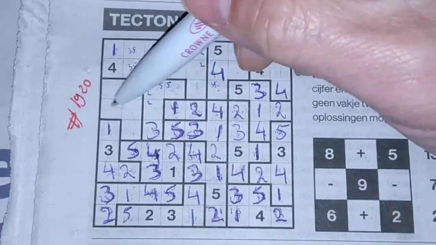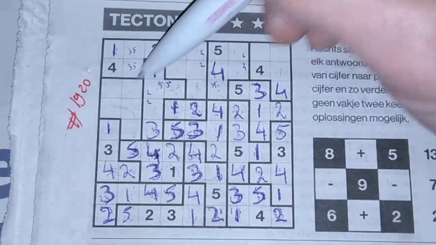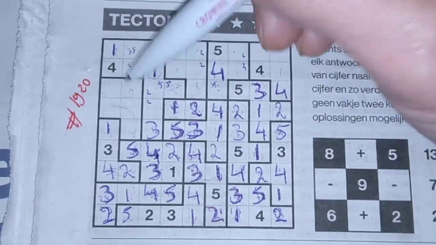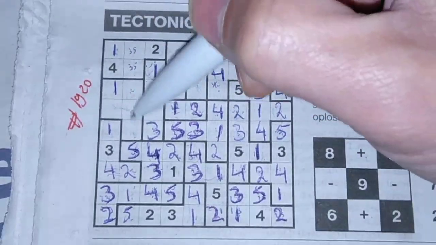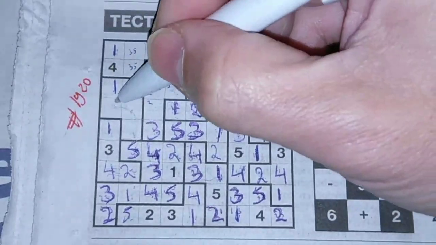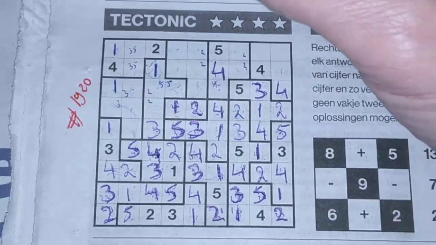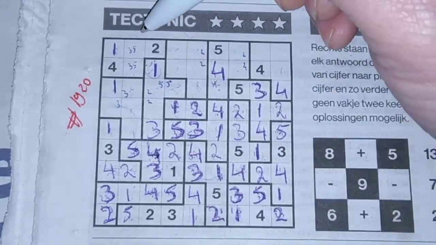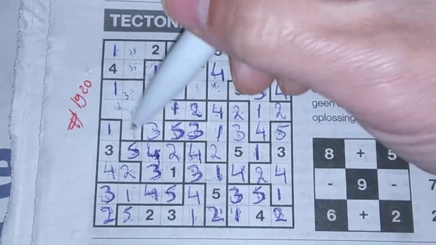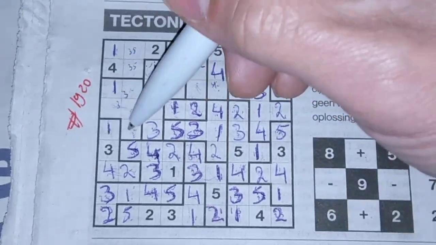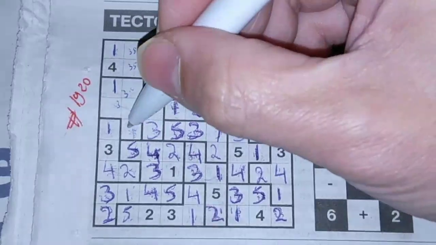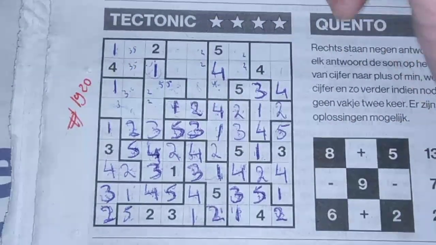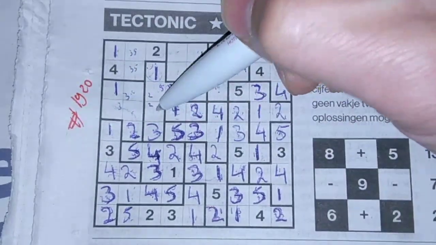These 3 boxes cannot be a 1. That box cannot be a 1, so 1 box left for the 1 should be here. Those 2 boxes cannot be a 3, so the 3 could be here, could be there. I think this box should be a 2 because it cannot be a 1, should be a 2, cannot be a 3, cannot be a 4, cannot be a 5. Yes, definitely a 2. Now we have a 2 here, so this box cannot be a 2 anymore.